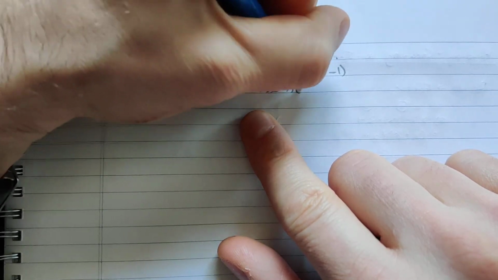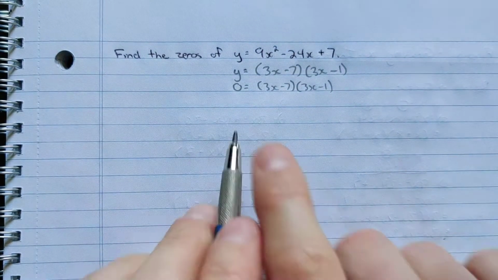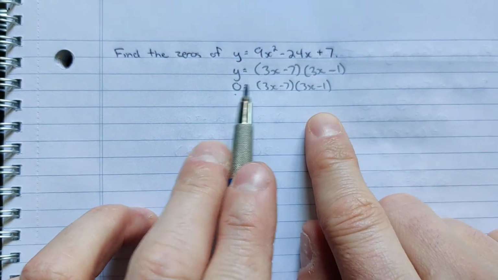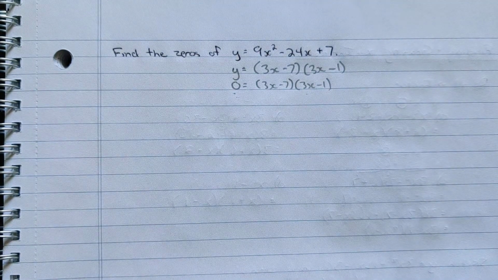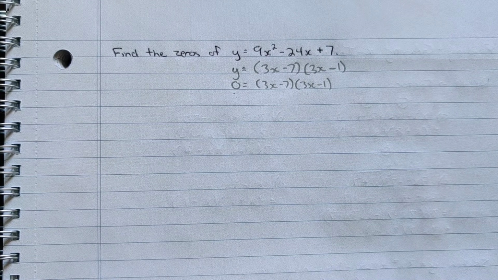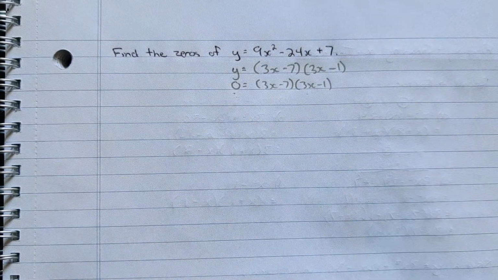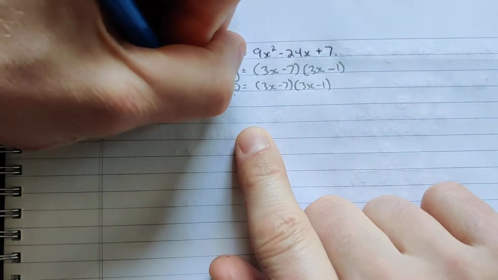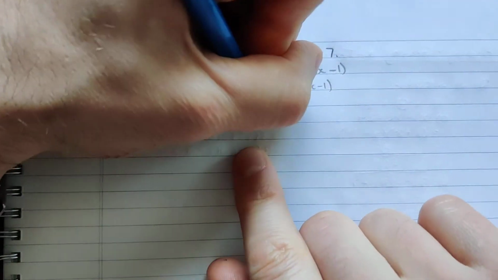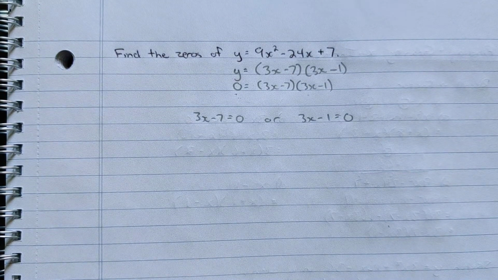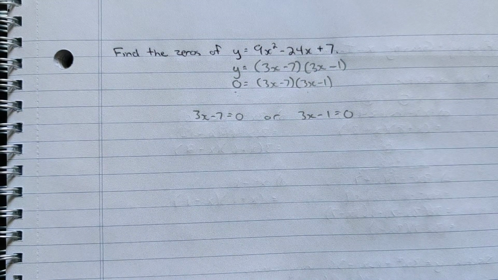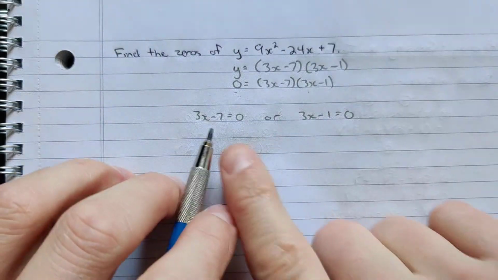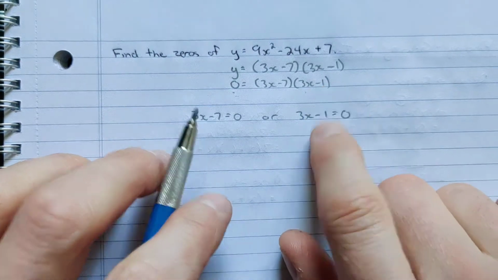3x minus 7, 3x minus 1. So to make this whole thing equal to 0, either this equals 0 here or this equals 0 here. One or the other is going to equal 0. They could both equal 0, but it's not going to happen at the same time. So let's solve these. So either 3x minus 7 equals 0 or 3x minus 1 equals 0. In both cases, we'll get two separate answers. You can't just pick one answer, though, because it does cross at 2 points.